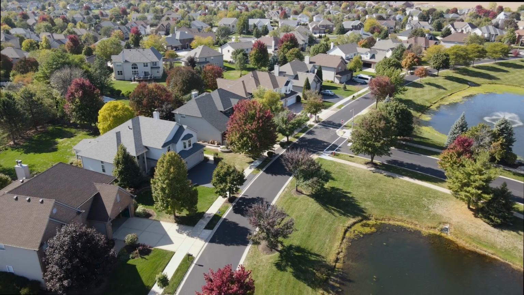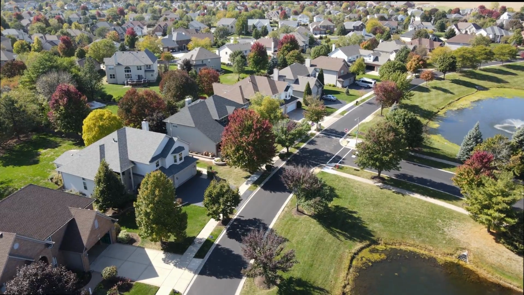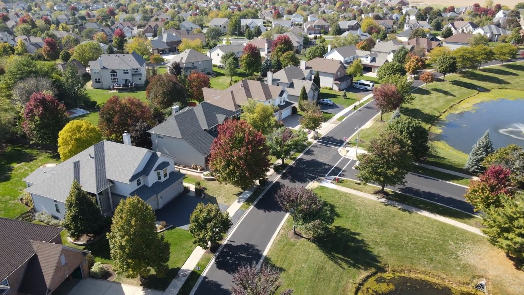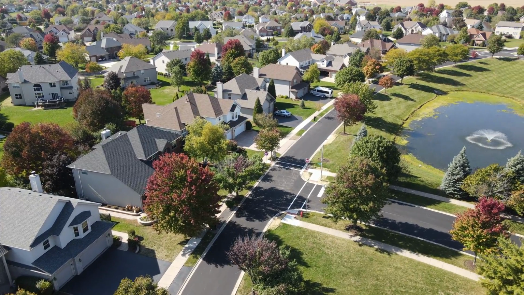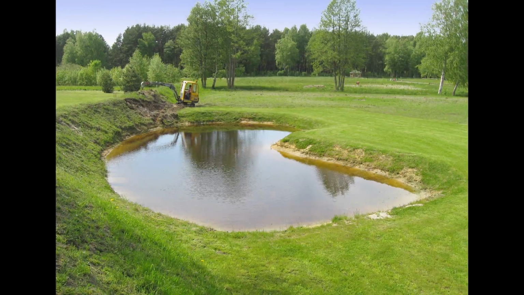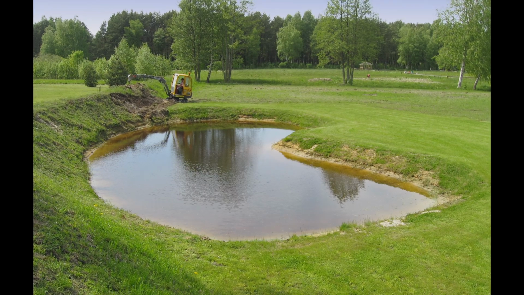Hello and welcome to this video where we will explore how to design and calculate the volume of detention ponds and basins in Kubla Cubed. In this video you'll learn 3 recommended methods for designing your pond.